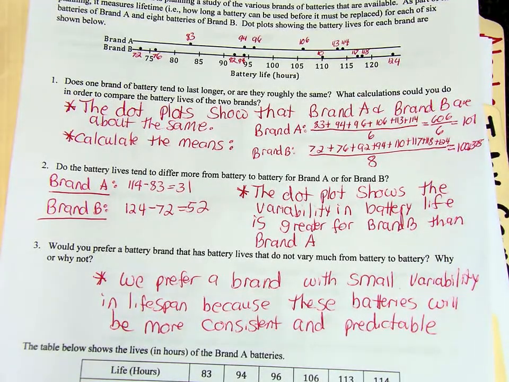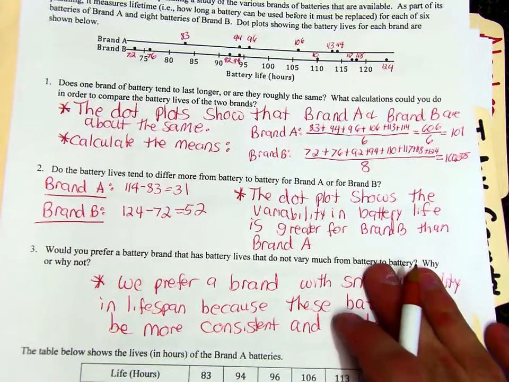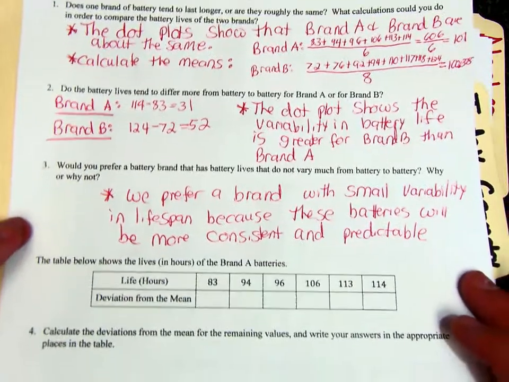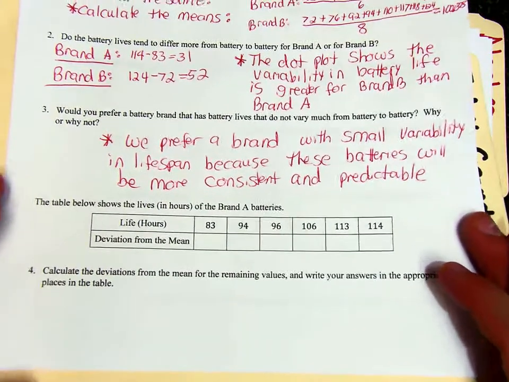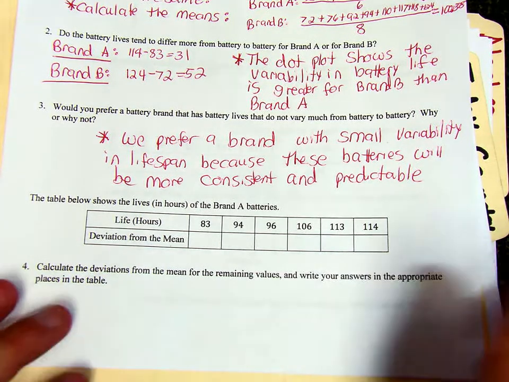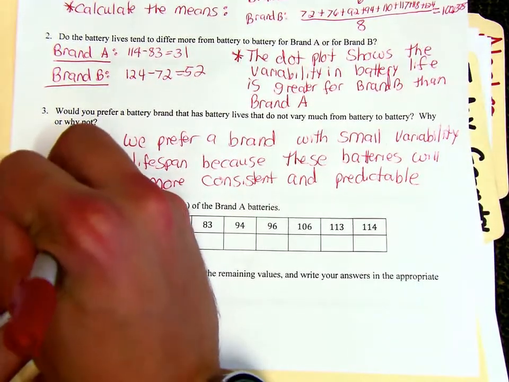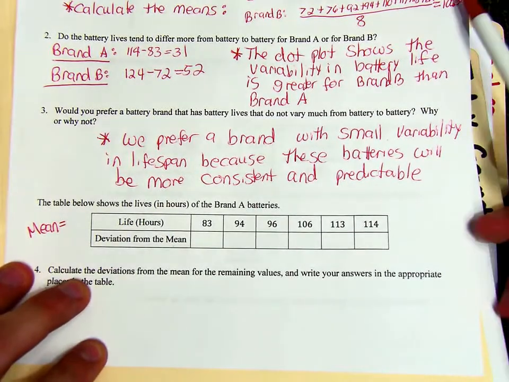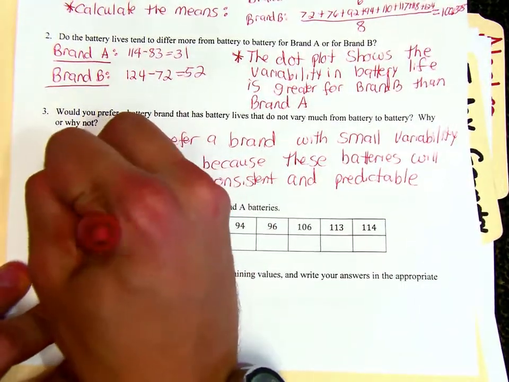Okay? So now we're going to start talking about deviations from the mean. The table below shows lives in hours of the brand A batteries. So 83, 94, 96, 106, 113, and 114. And we're talking about brand A. So first we have to look at what is the mean for brand A. The mean for brand A, we said, was 101.